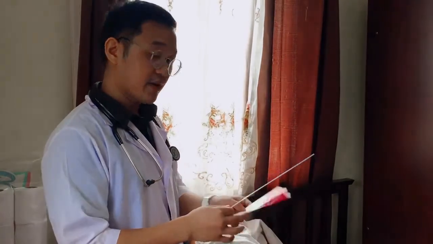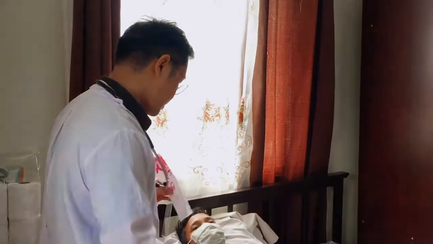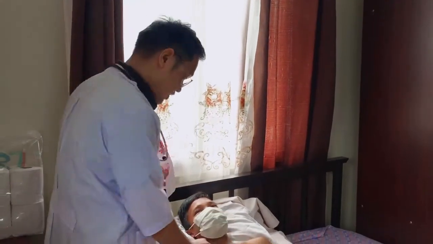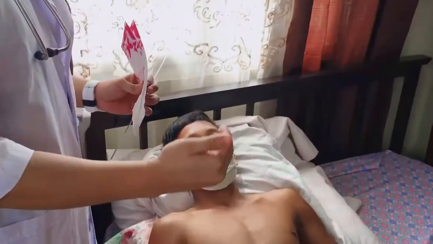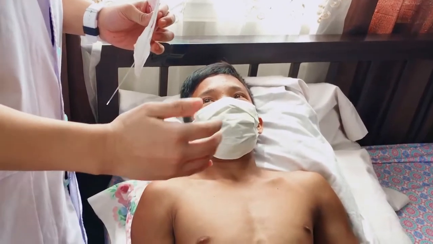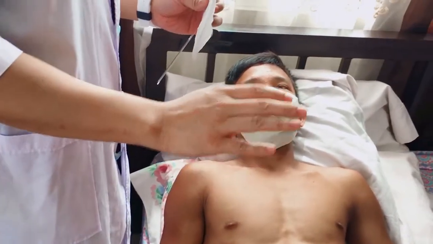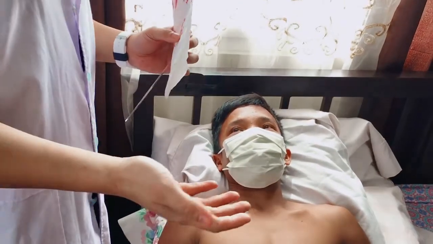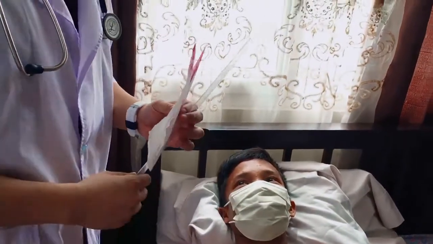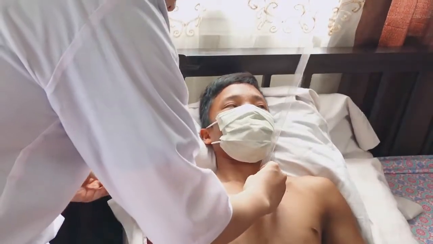I'm going to start with identifying the JVP, checking for its elevation using a ruler and a straight edge. Any straight edge will do. I'm going to start at the suprasternal notch here and measure 3 to 4 centimeters to see if it's normal. If it's below, then it's fine. If it's above, then you have ventricular hypertrophy, maybe a possibility in this patient. So we're going to start here, and we're going to identify.